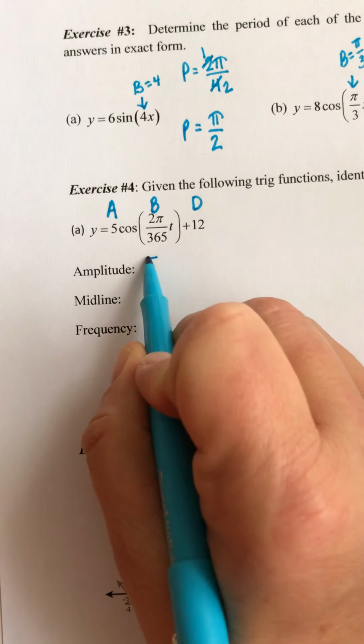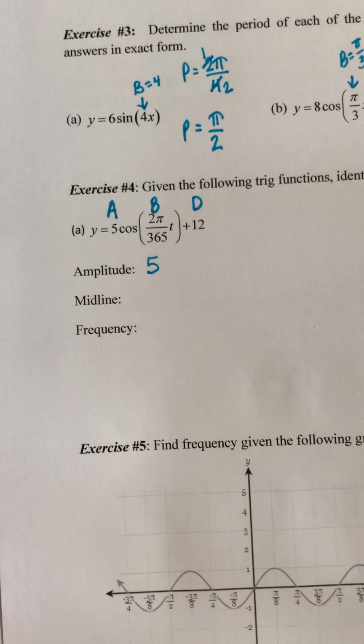5. The amplitude is 5. So from the midline, that graph's going to go up 5 to the maximum and down 5 to the minimum.